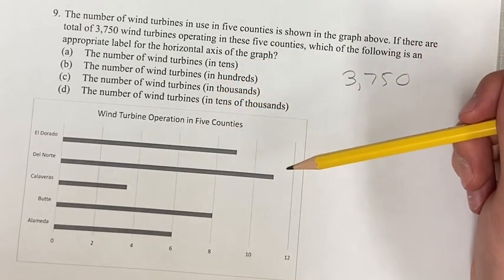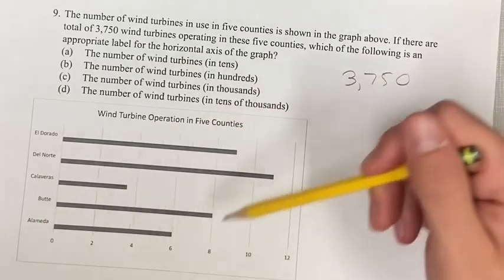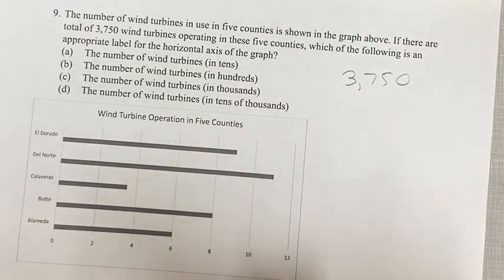So first let's get the number if it was just in ones, right? If the actual numbers listed here were the number of wind turbines, what would that be?